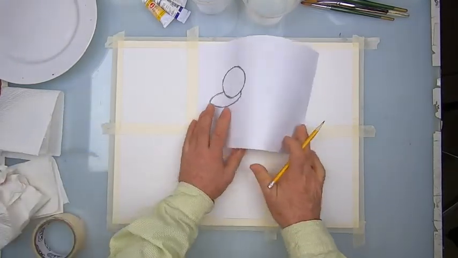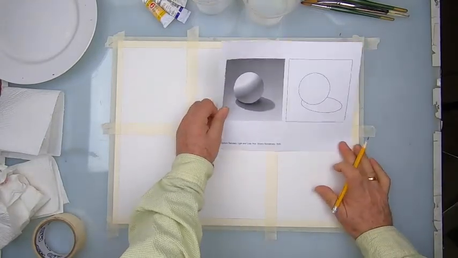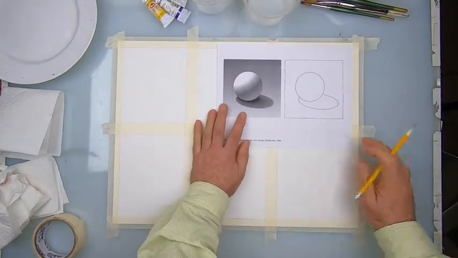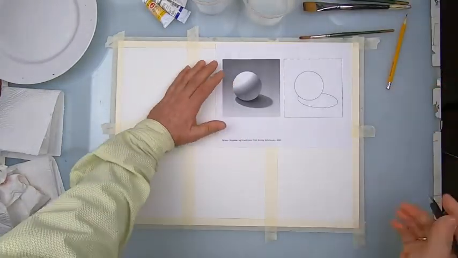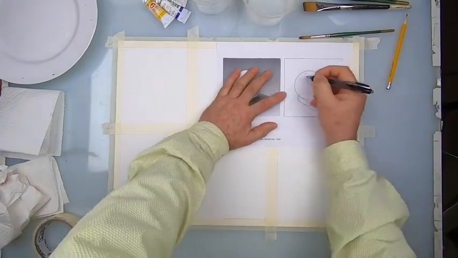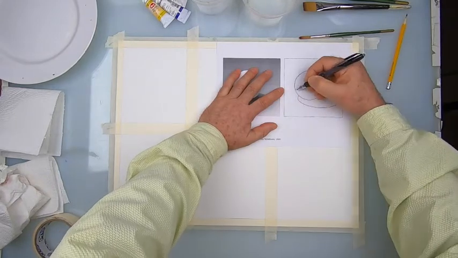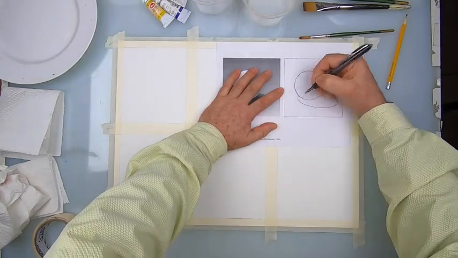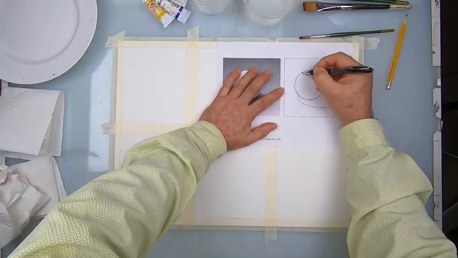Okay, so now what we're going to do is we're going to turn it over, try to center it nicely in that space, and then I'll take a slightly harder drawing utensil like a pen and trace out as best I can along this line.